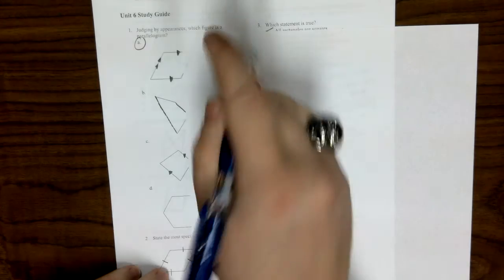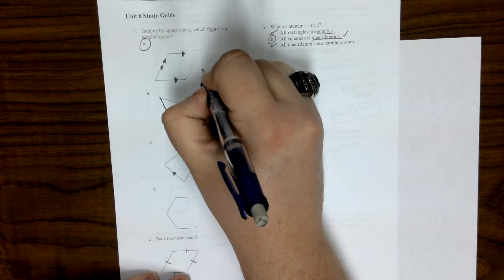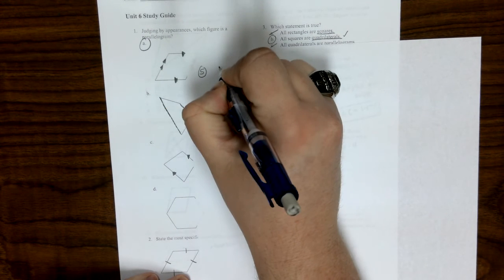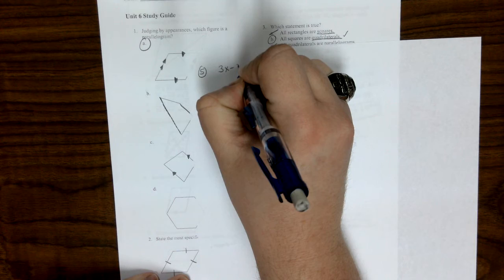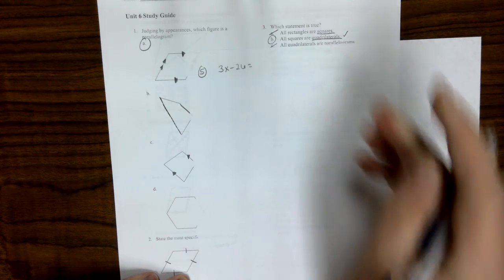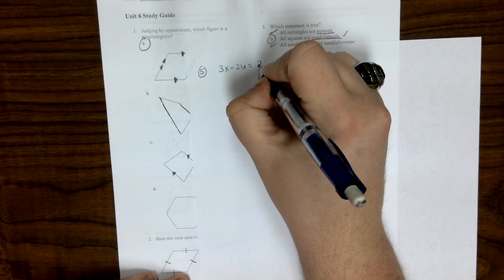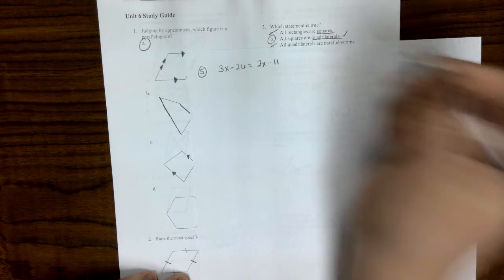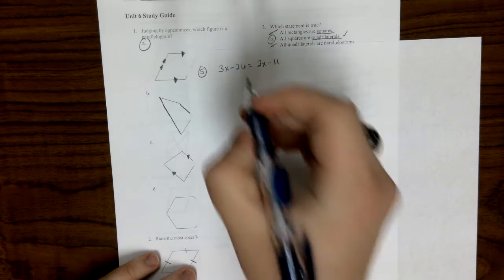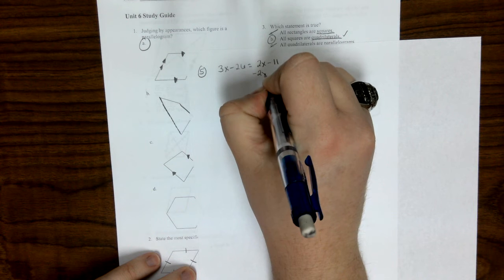So this is number 5. So 3x minus 26 equals 2x minus 11. Set those equal and we'll solve it. So move the smaller x.